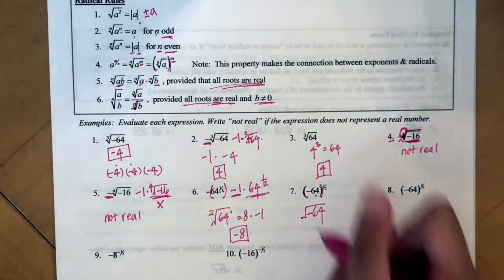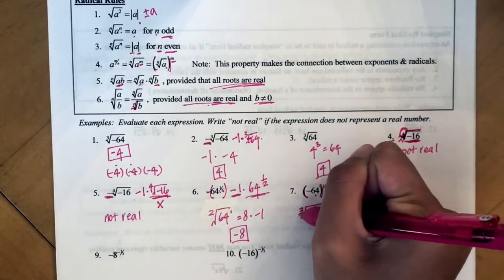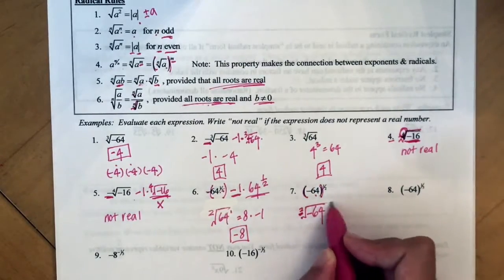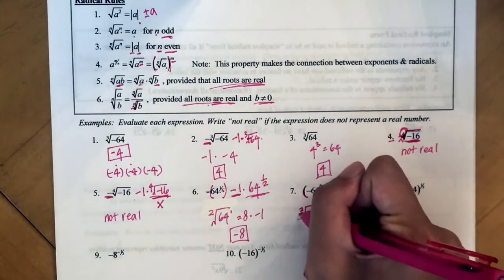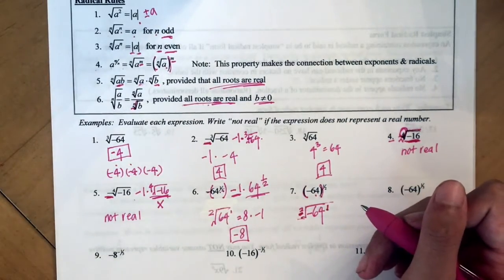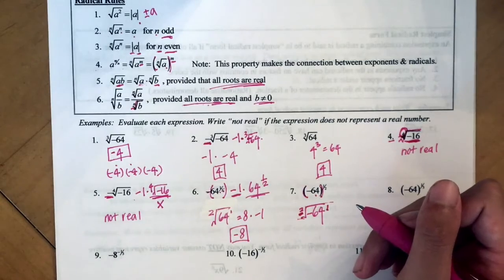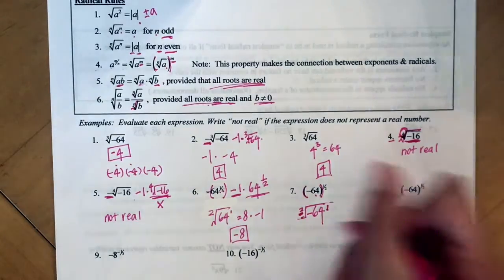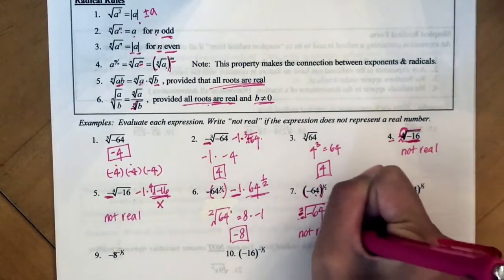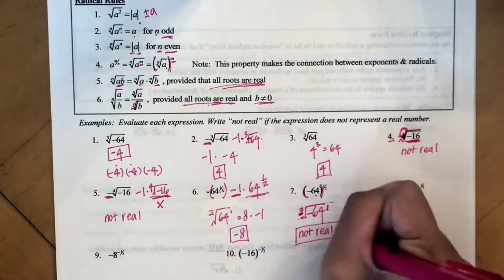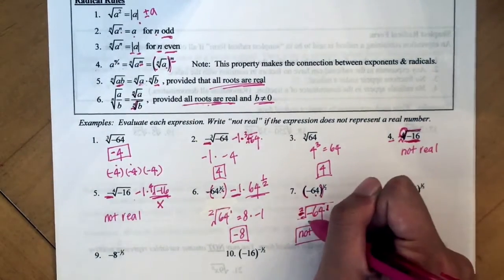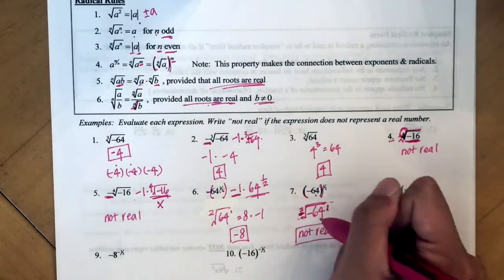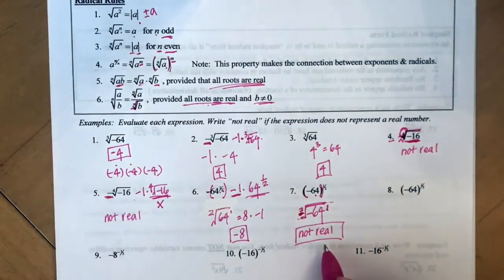Okay, and since the nth root is even, because it's the square root, it doesn't matter if this is 1 or 2 or 3 or 4, but since it is 2, we know that the expression does not represent a real number, and therefore it is not real. Like I said, whenever you see an even nth root and a negative number in the square root, it is always going to be not real.